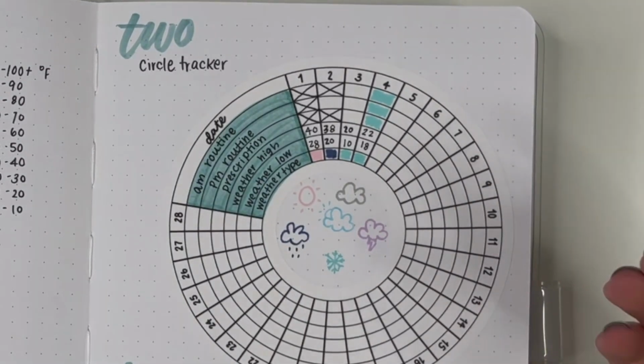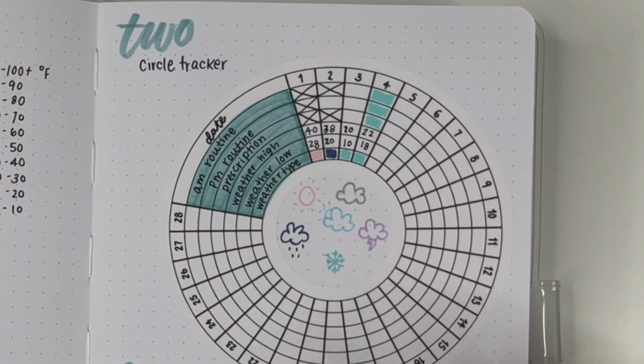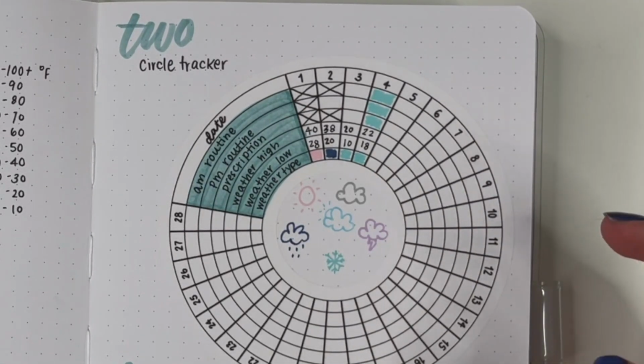I like to incorporate circle trackers all the time in my bullet journaling spreads, or like I do my cleaning tracker and all that kind of stuff. I haven't been doing it lately because of the pandemic and I don't like habits. But the circle tracker is a nice way of doing that.